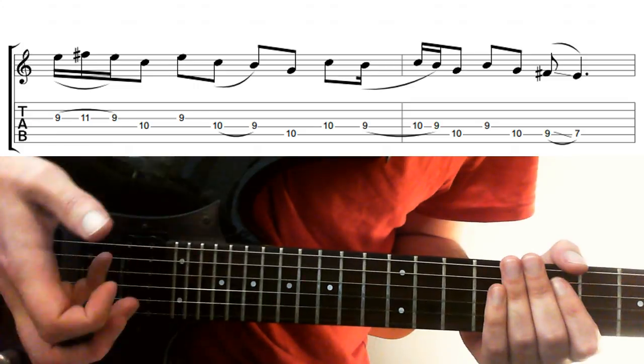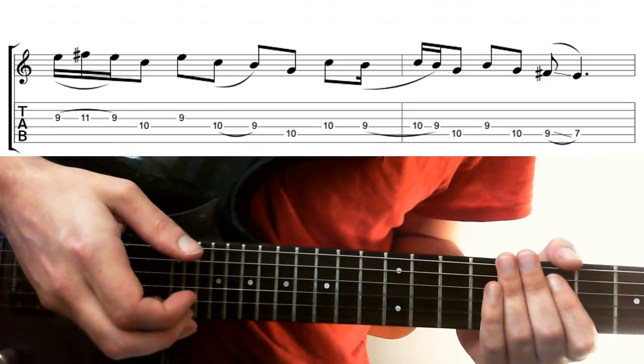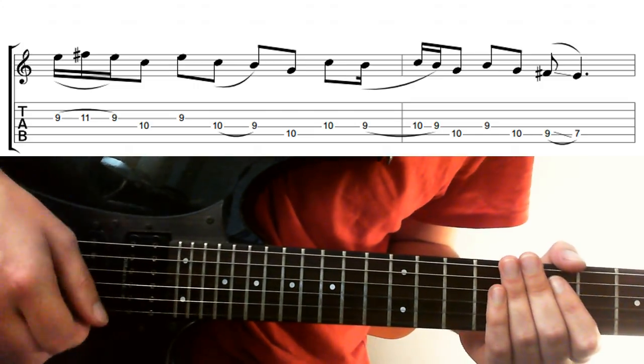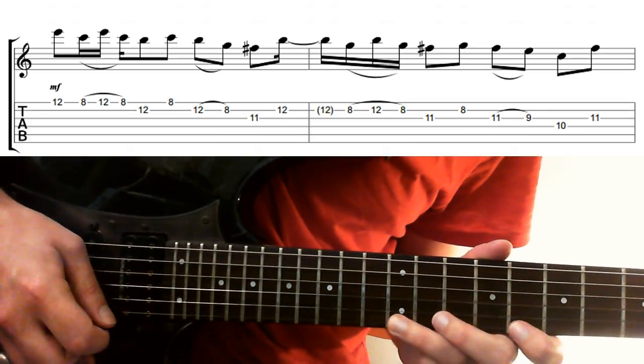You could learn the scale all over the fretboard, but I'm just going to concentrate in this one position so you can learn how to use it, and then you can apply it to different places as you see necessary. Running through that one from the top.